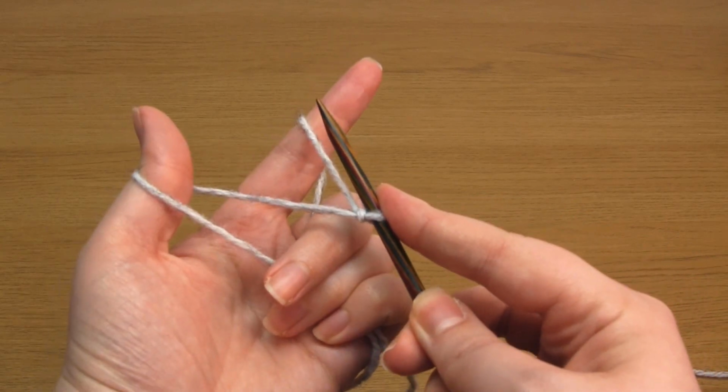Once you're in the slingshot position, you can then cast on your edge, following whatever pattern of knits and purls you want. As I've already shown, I'm going to be following a knit 2, purl 2 pattern. Since I'm counting the slip knot as a knit stitch, I now need to cast on one more knit stitch.